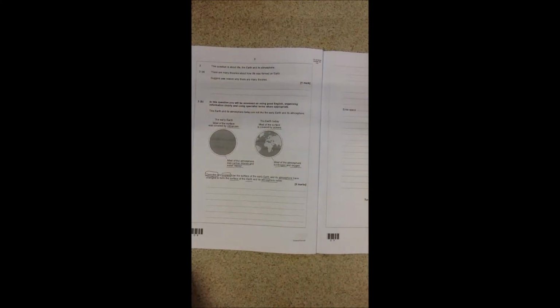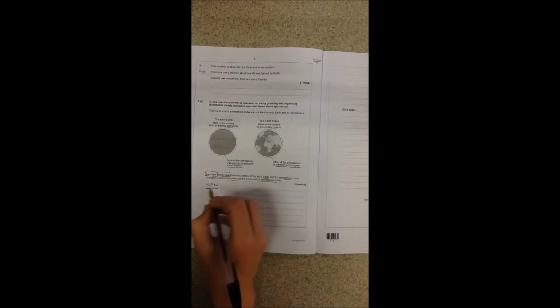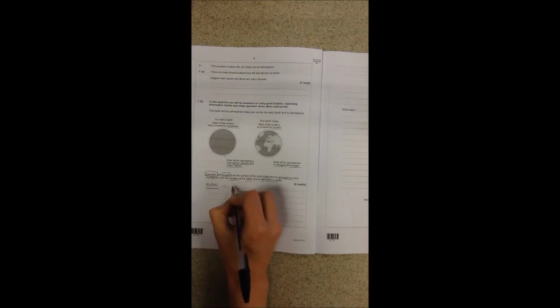Now, you're ready to start answering the question. Before you plough into writing the full answer though, plan before you start. So I'd start writing down keywords that you want to use in this answer. So photosynthesis would be quite a key one.